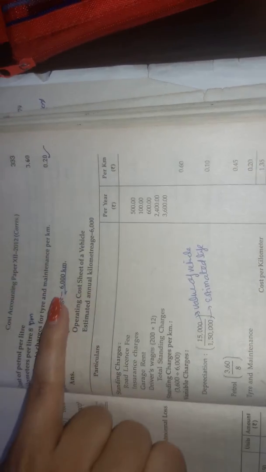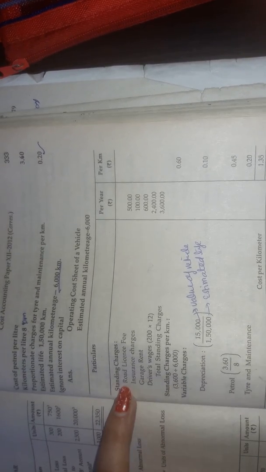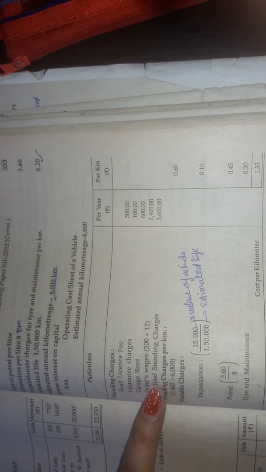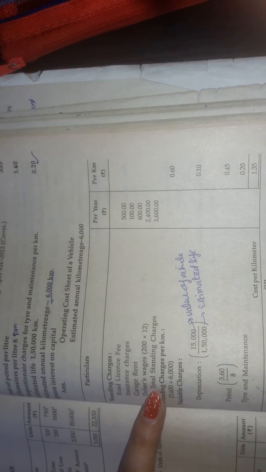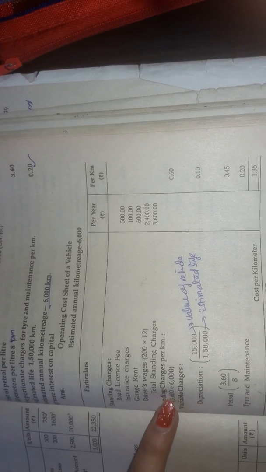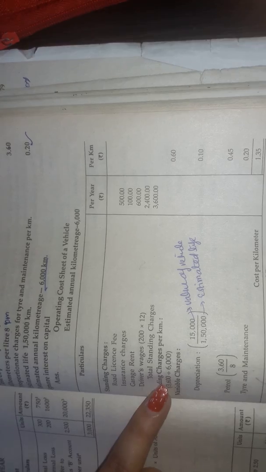Now here's the solution of this question, that is the operating cost sheet of a vehicle, estimated annual kilometerage, that is 6000 kilometers. You'll start with the standing charges: road license fee, insurance charges, garage rent, driver's wages 200 multiplied by 12. Then you will add these and get total standing charges. To get per kilometer charges, you need to divide total standing charges by your estimated annual kilometers and you will get per kilometer standing charges.